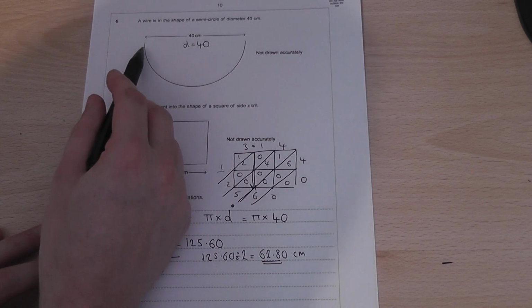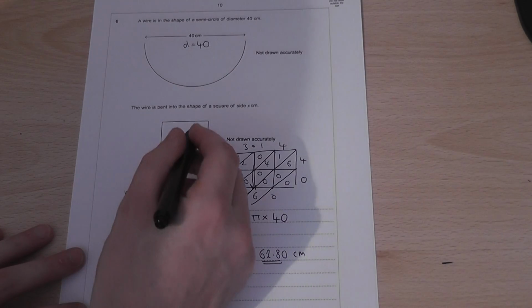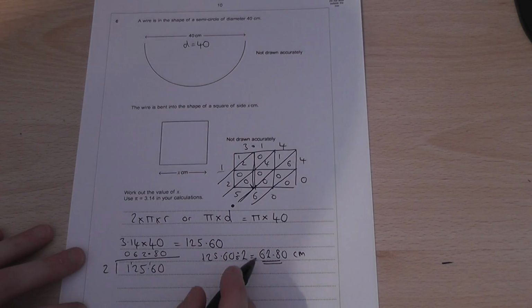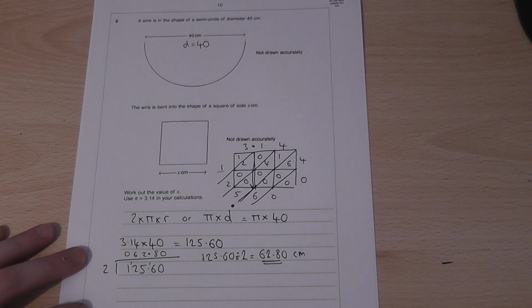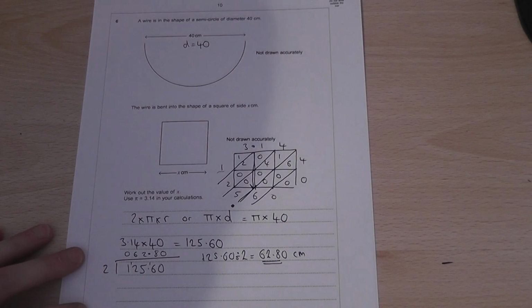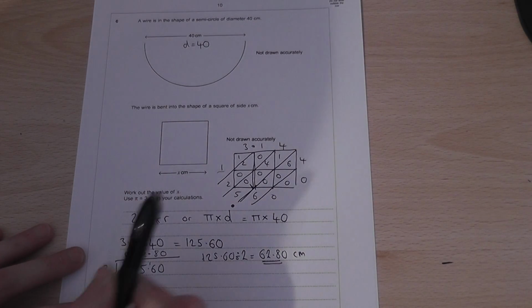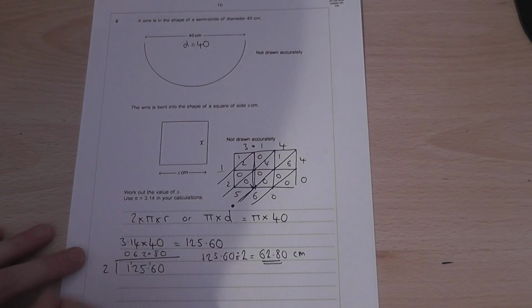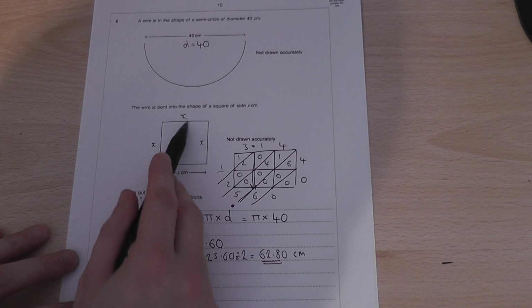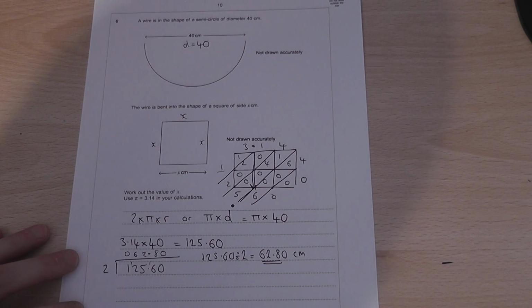This wire is then being used to make a square, so the entire square must be 62.80 centimetres. So what's x? Well, there's an x here, an x here, an x here, an x here. So 4 lots of x must equal this answer here. So what does 1x equal?